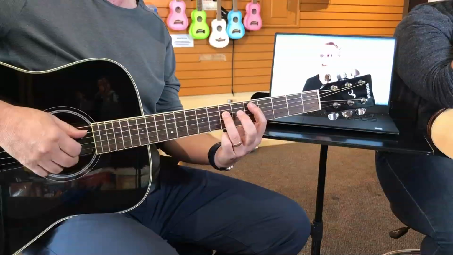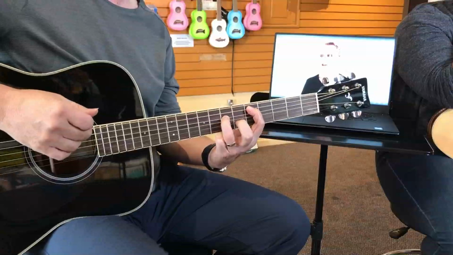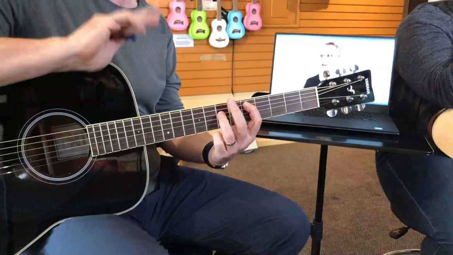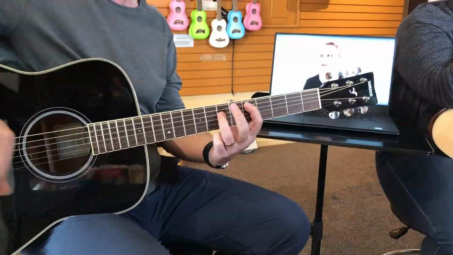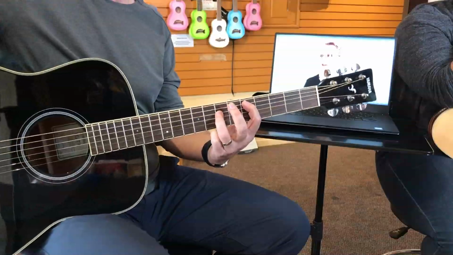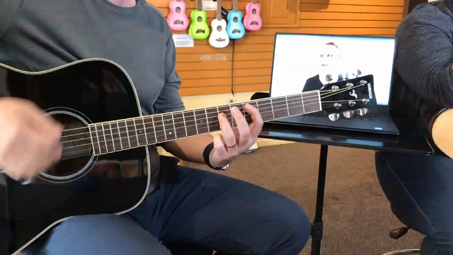So for power chords, we're going to make this first power chord, we'll call it a D power chord. By the way, power chords don't have major or minor, so just drop that out. Power chords are missing the note that says it's either a major or minor, so it doesn't matter.